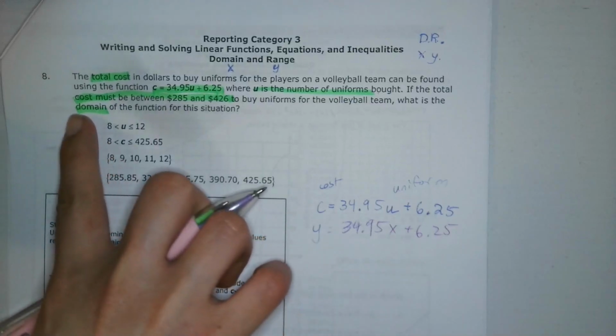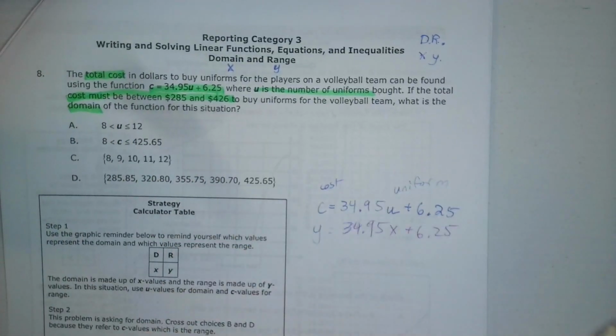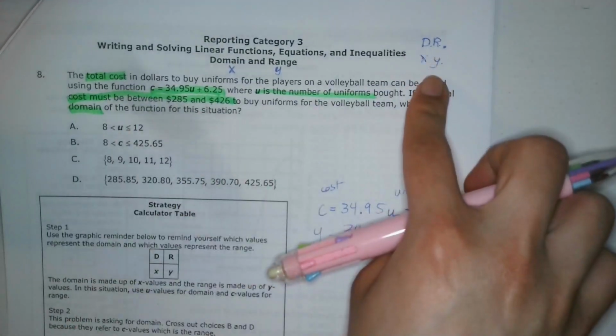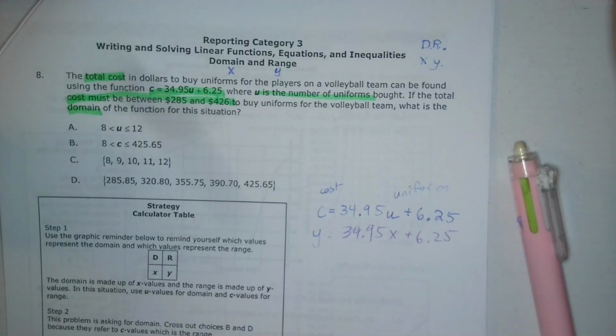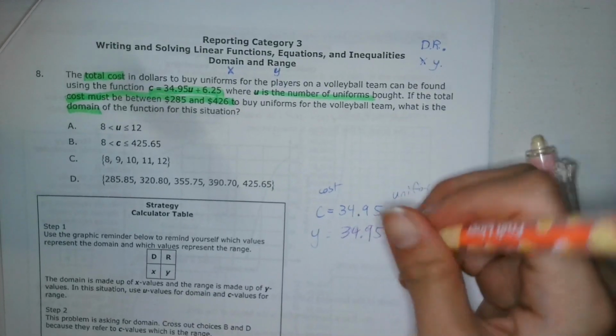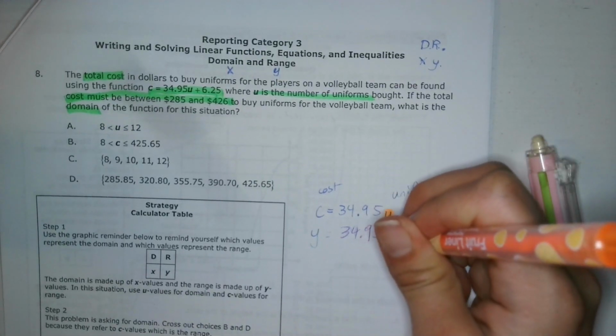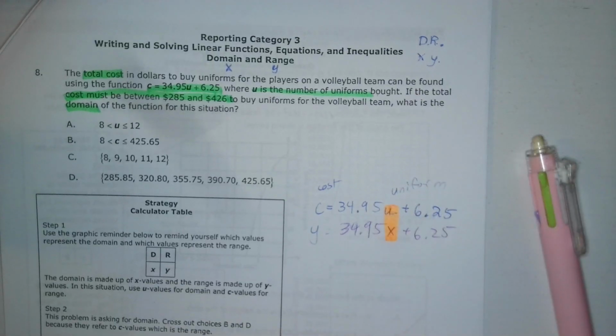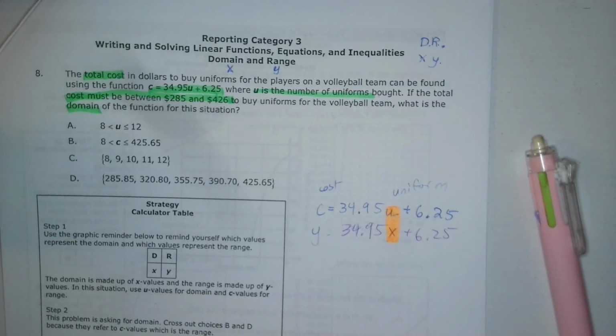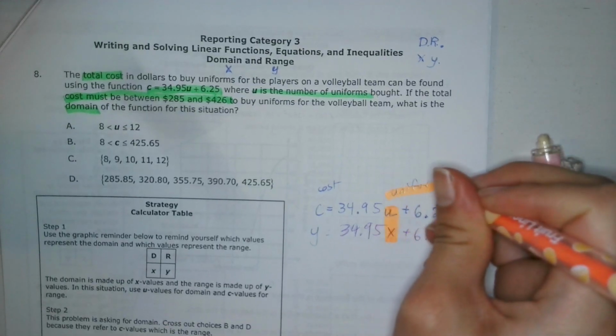And they asked us, what is the domain of the function? Like I said earlier, domain goes with x. So now I know, okay, if domain goes with x, you have to chain things up. Math, a lot of it is just matching things up. So if you remember, domain is x. What's related to x? Oh, U. They're talking about uniforms.